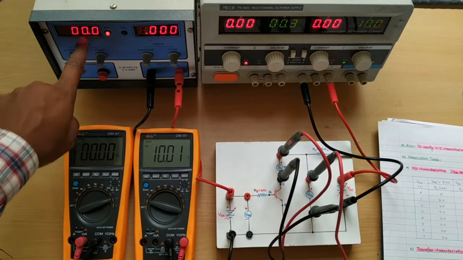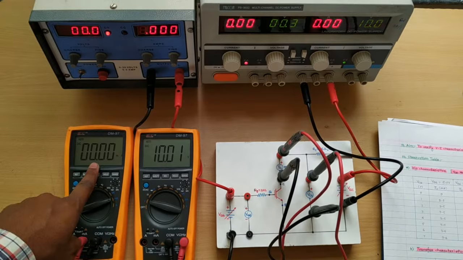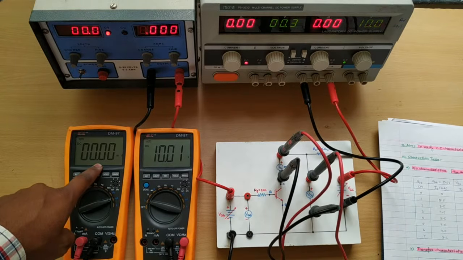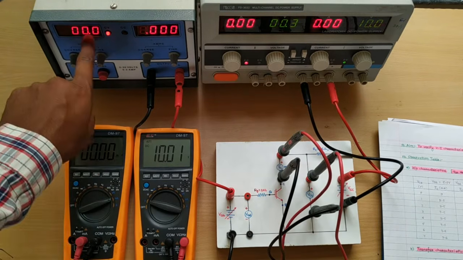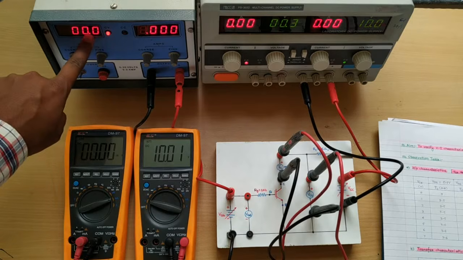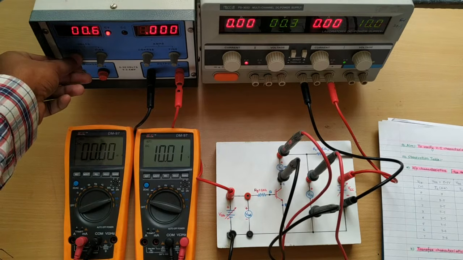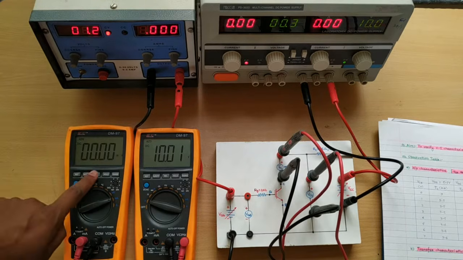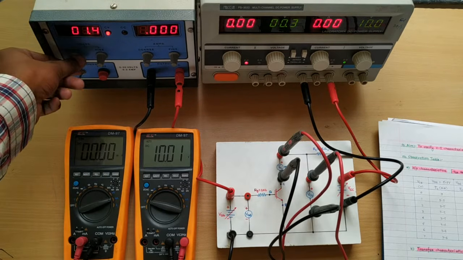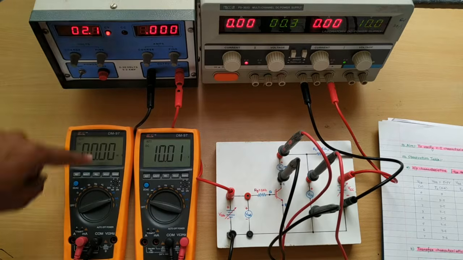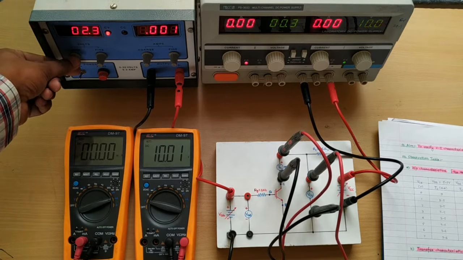And accordingly, we have to measure the output current IC. Now you can see that at 0 gate voltage you are getting 0 ampere current. Now make this 1 volt. So at 1.2 this is 0. Then at 2 again it is 0. Then at 3, 4.